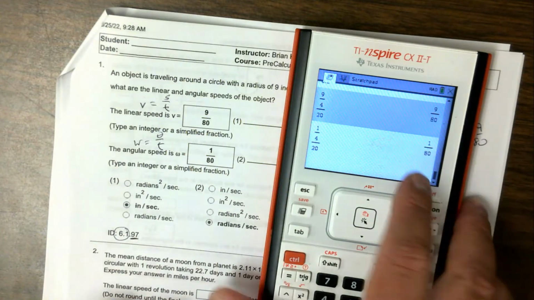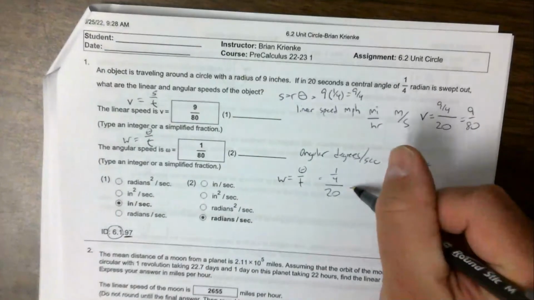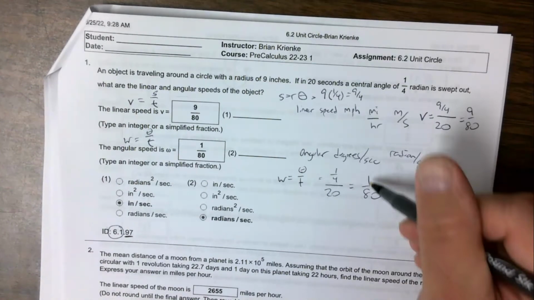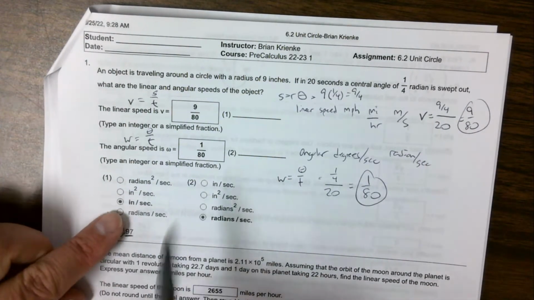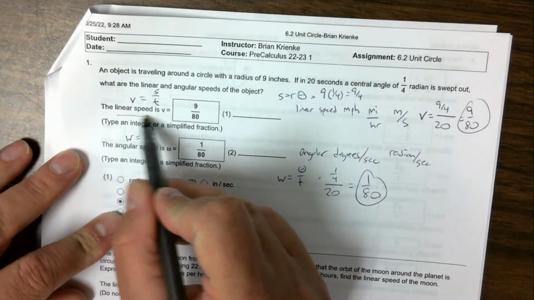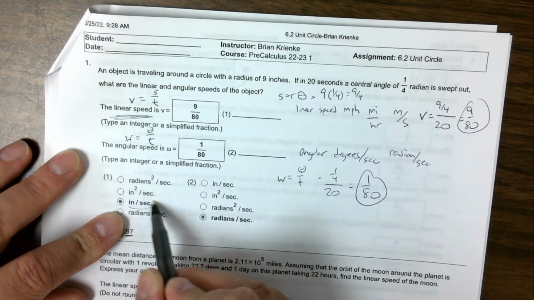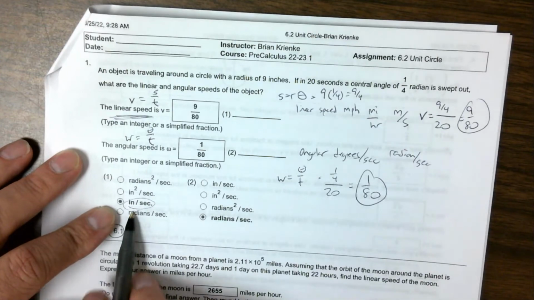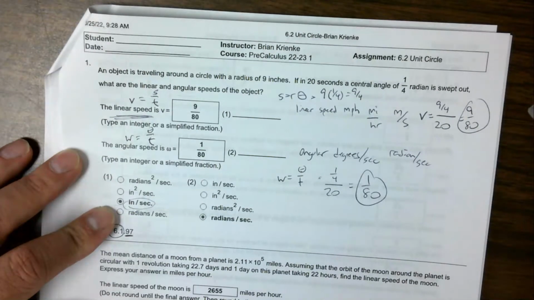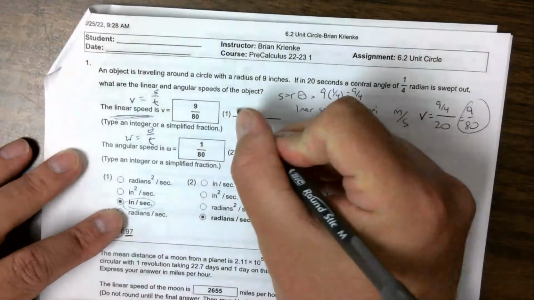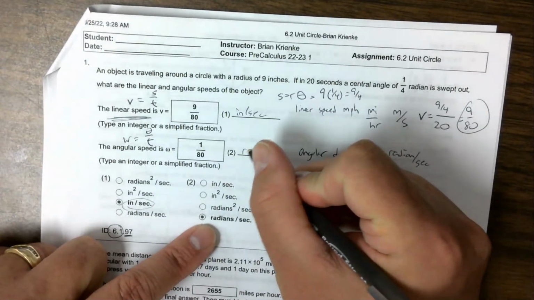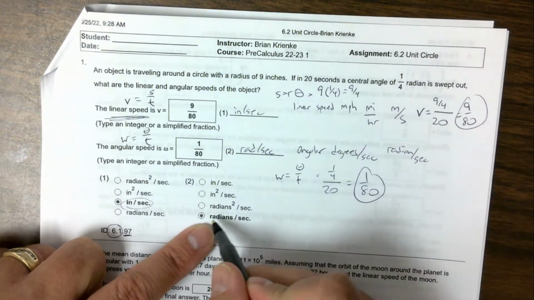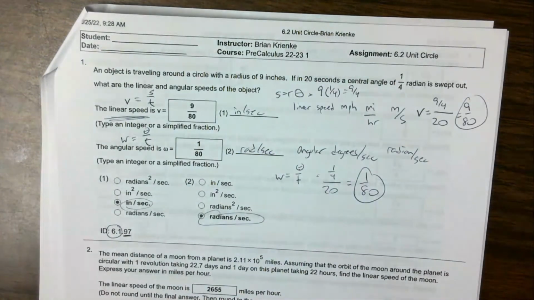And that's 1/80th. And then the other thing was your units. If it's linear speed, it's going to be the one without a power of 2. And like in this example, it's inches per second. And on this one, it's radians per second. So that's how you do the first one.